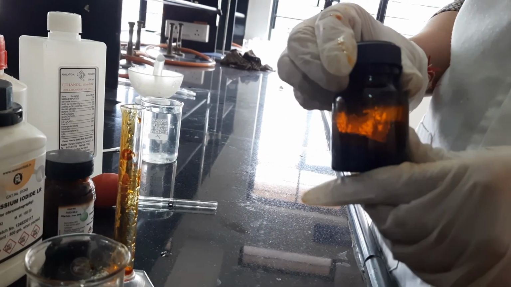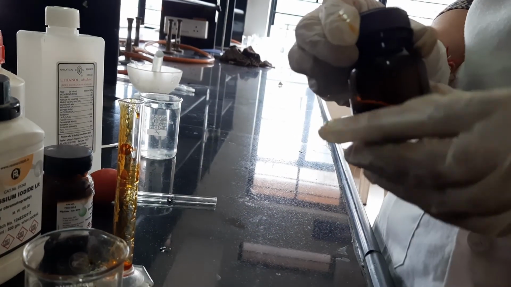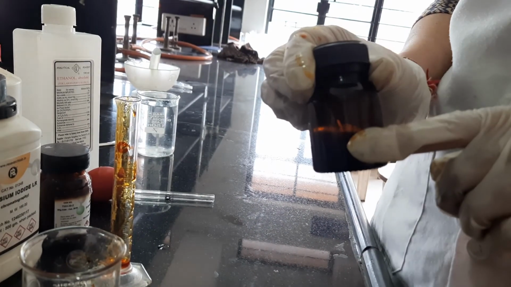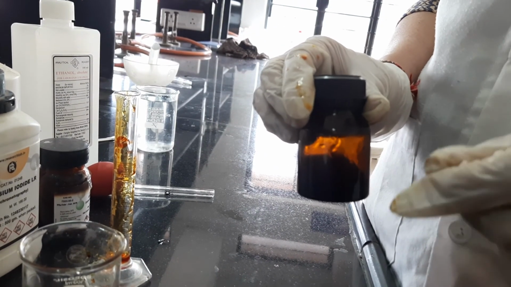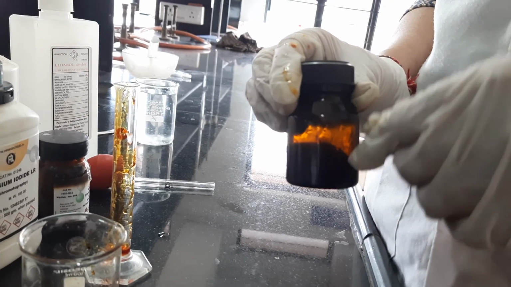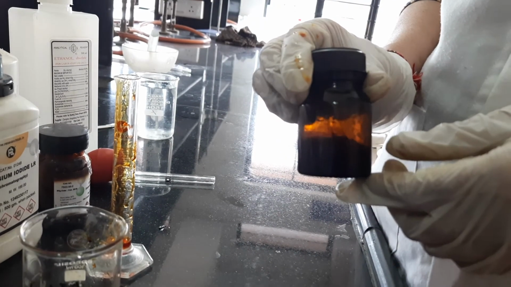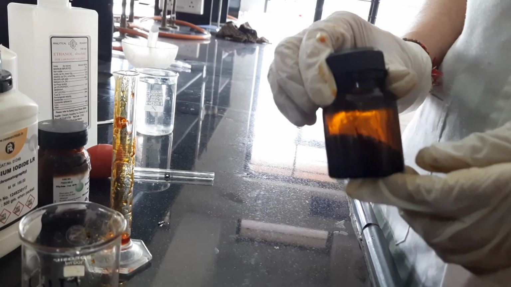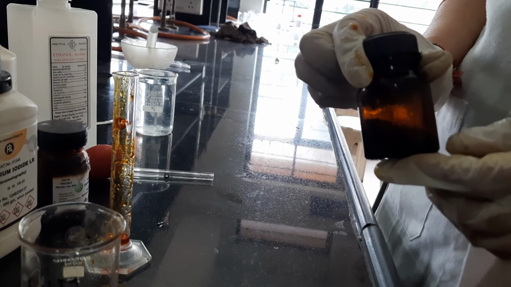I will label it with suitable directions, and with this container I will provide one camel hair brush so that this paint can be applied to the infected area. So this was all about the iodine throat paint. I hope you have understood the procedure.